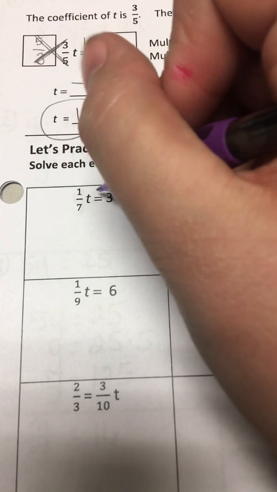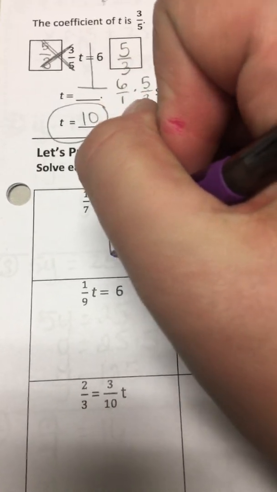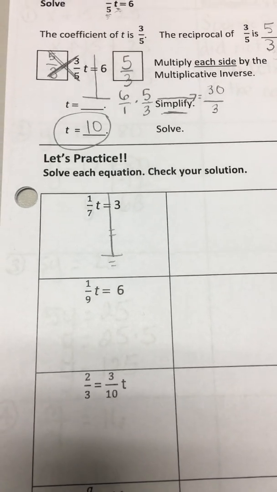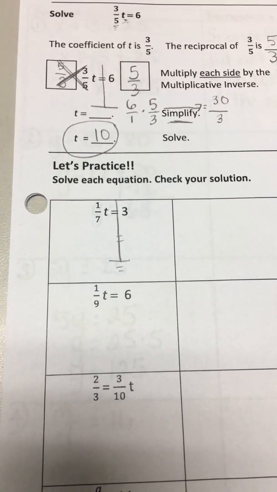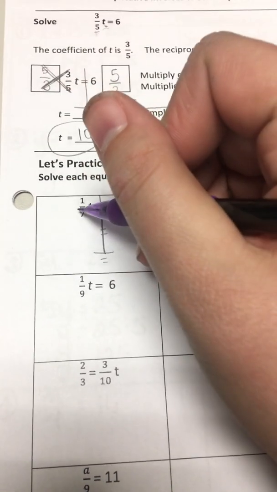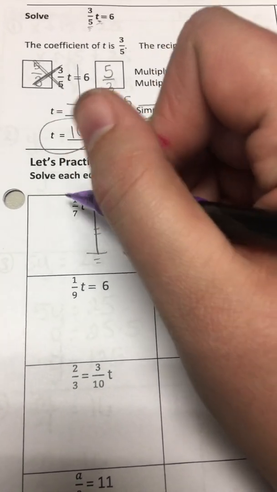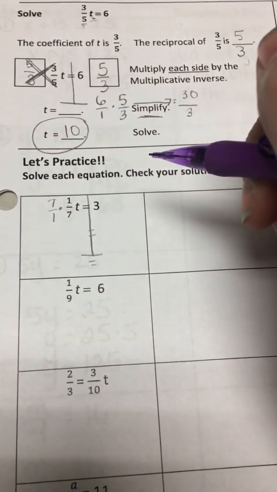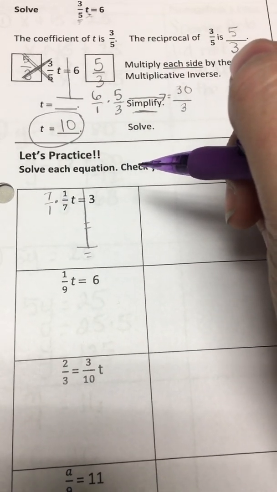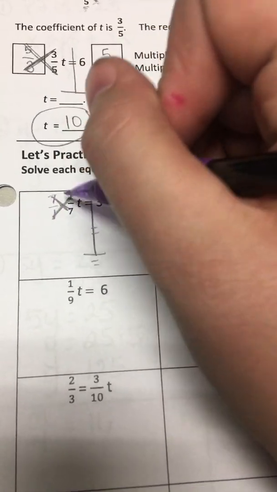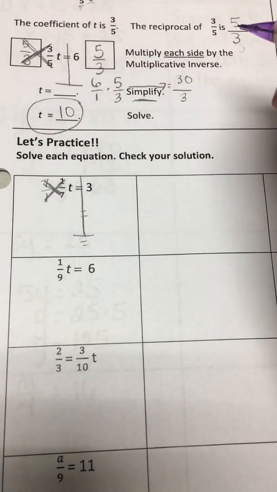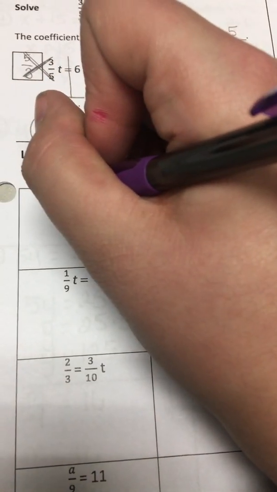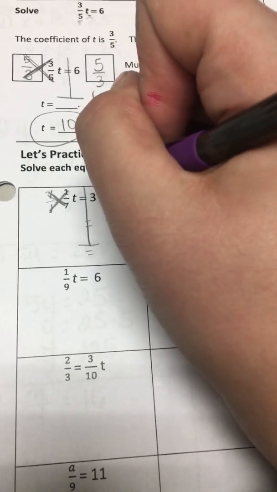Okay? So first thing I'm going to do, draw my scale. Next thing I'm going to do, I got to multiply by the reciprocal. That just means take this fraction, flip it over. So when I multiply by that reciprocal, I should get 7 over 1. And these go bye-bye, because I used them. So if I do it on one side of the equation, I have to do it on the other side.